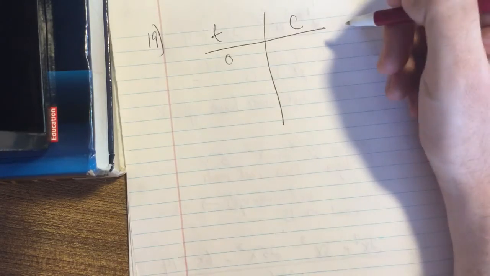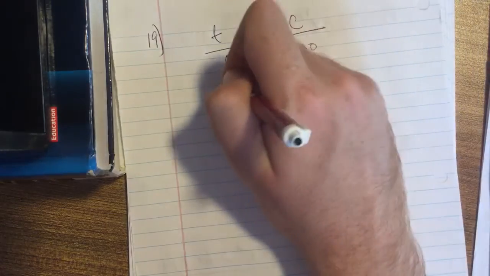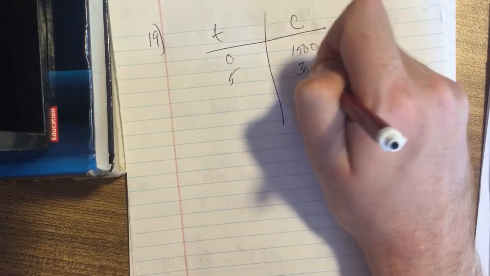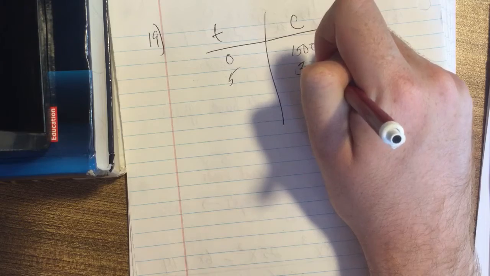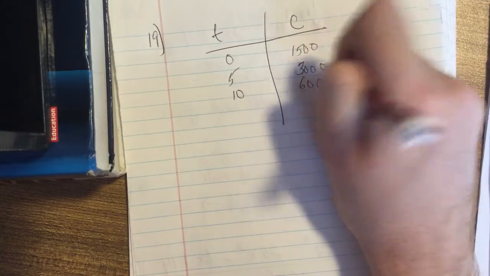Number 19. Perry invested in a property that cost him $1,500. 5 years later, it was $3,000. So I'm going to put T for the time, and I'm going to put C for the cost. When he first bought it, it was a time of 0, and that was $1,500. Then 5 years later, it was $3,000. 10 years later, it was $6,000.